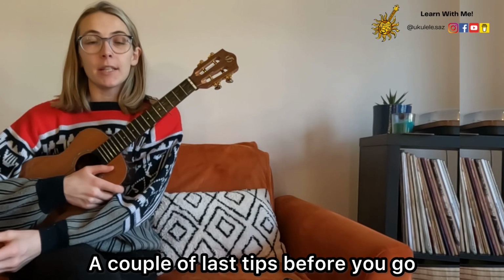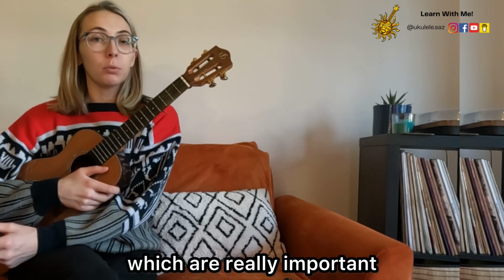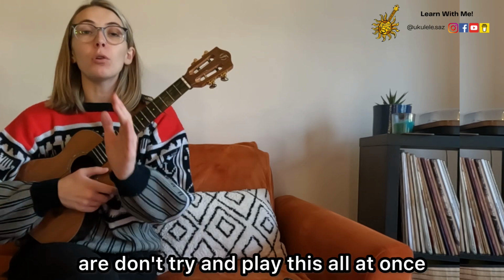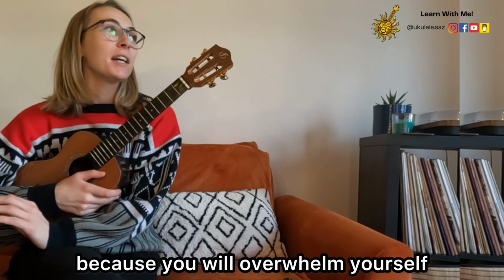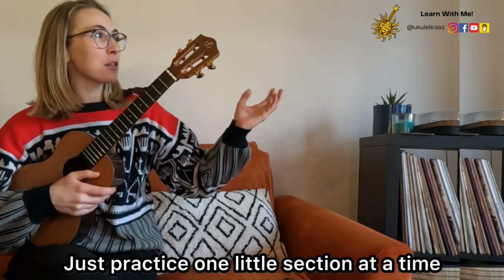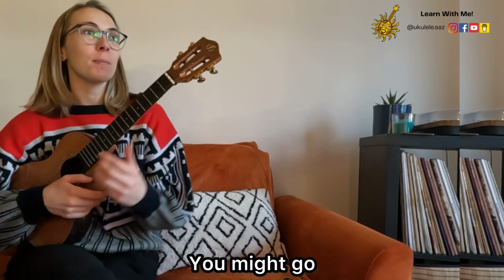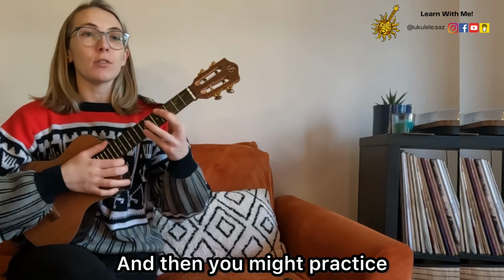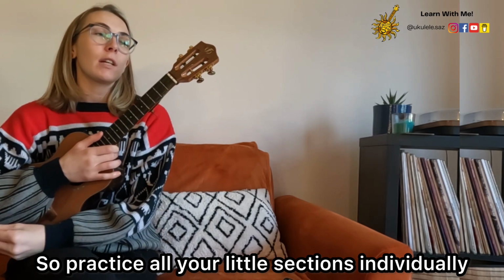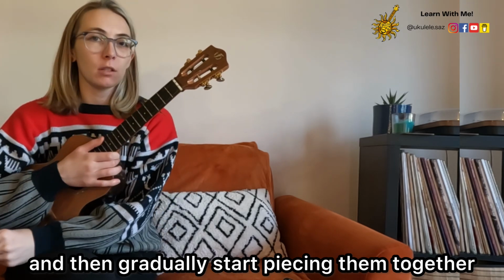A couple of last tips before you go, which are really important, are don't try and play this all at once because you will overwhelm yourself. Just practice one little section at a time. You might practice it slowly, and then you might practice it faster. So practice all your little sections individually and then gradually start piecing them together.